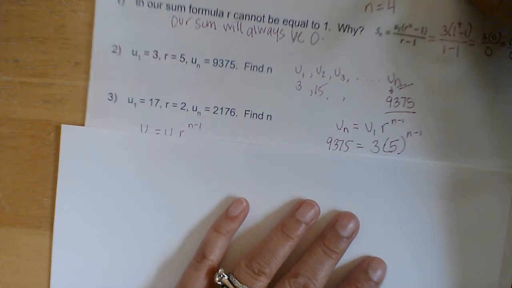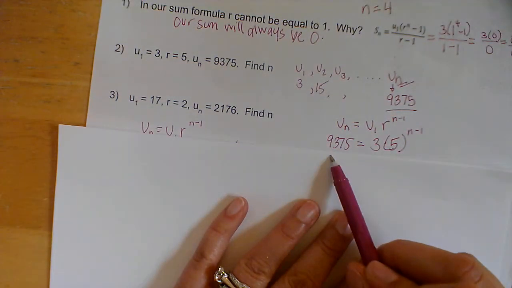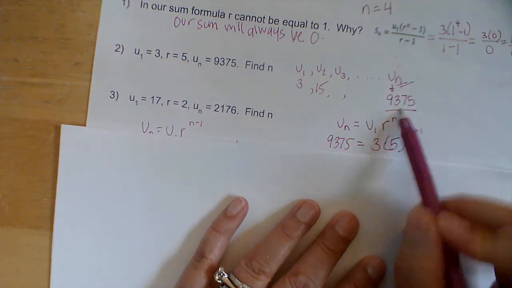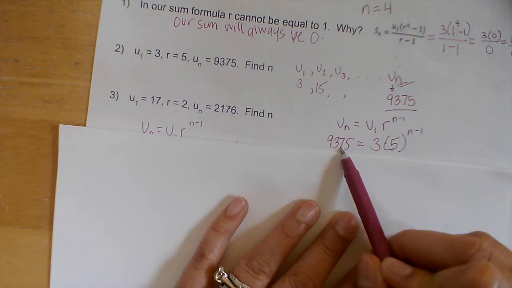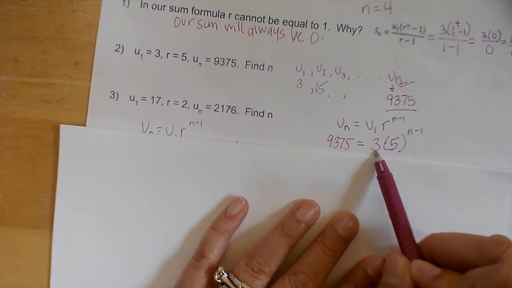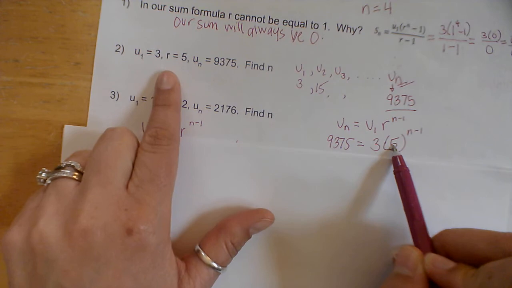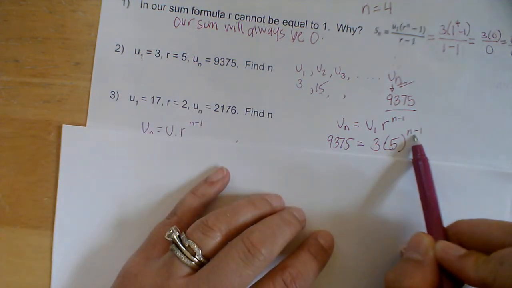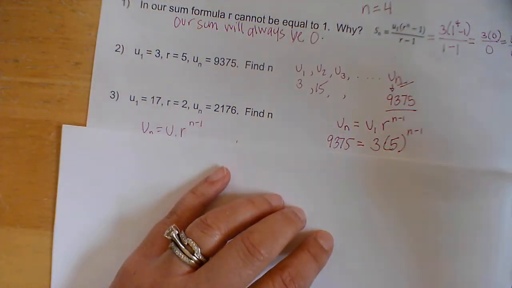Let's put our numbers in. We're going to put 9,375 because that is u sub n, so we substitute it in. We know u sub 1 is 3. We know r is 5, they give it to us. We just don't know what that n is. So let's guess and check.